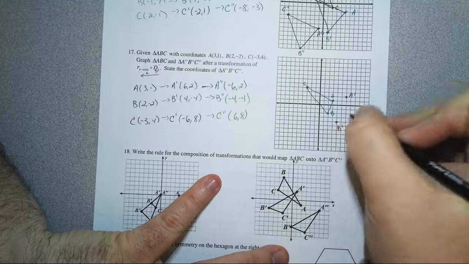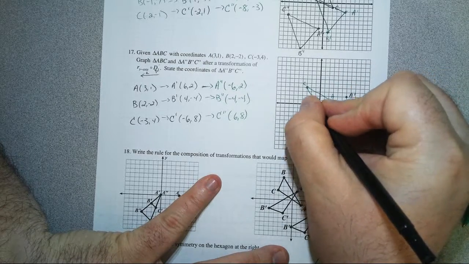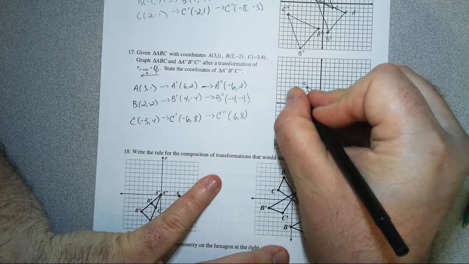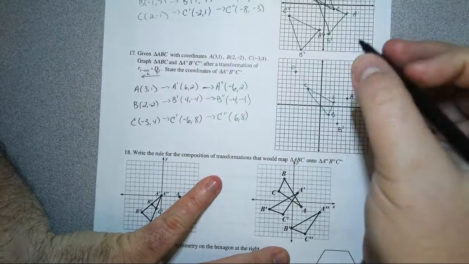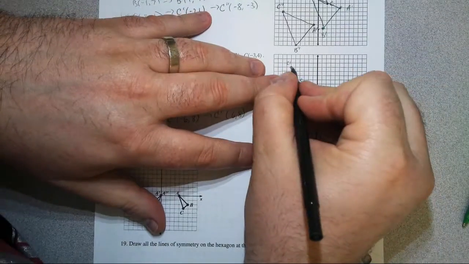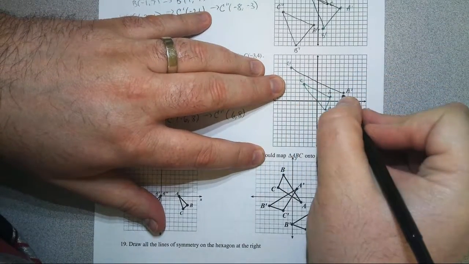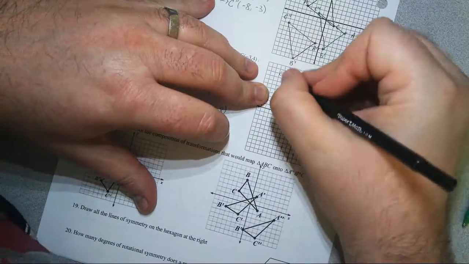There's point B prime. And then we're going left 3, up 4. So left 1, 2, 3, and 1, 2, 3, 4 up. And there's C prime. And that's it. That's how we do our dilation of 2, centered at the origin on a graph. Okay?